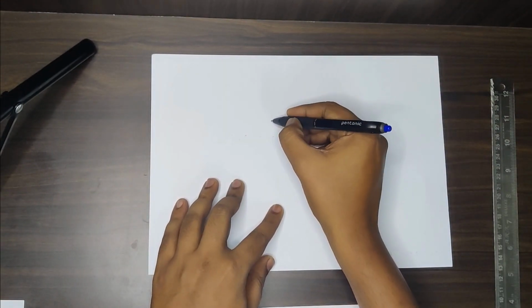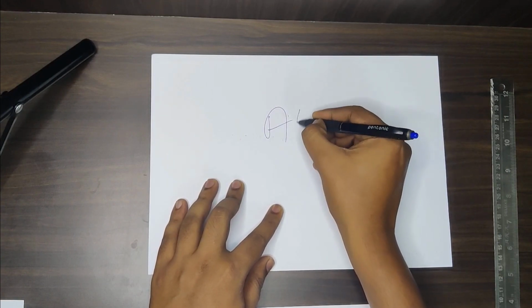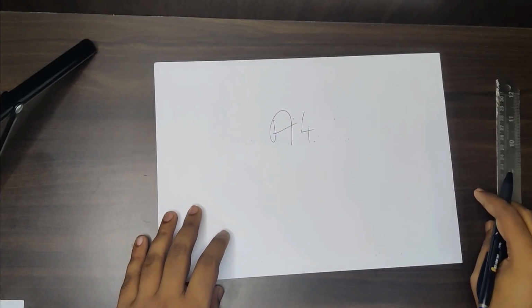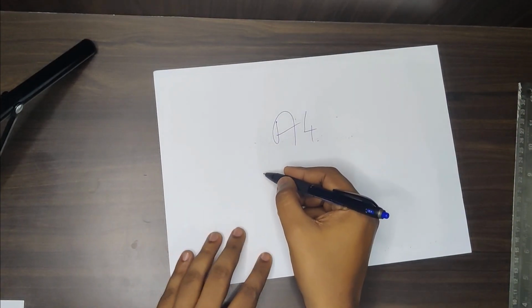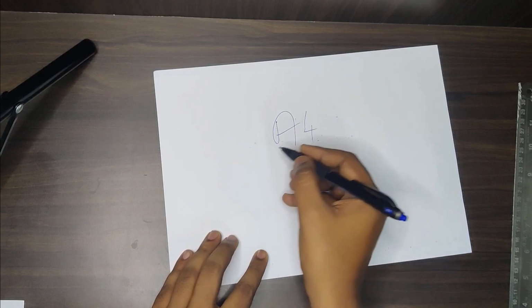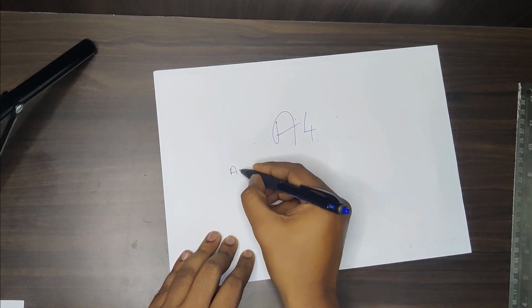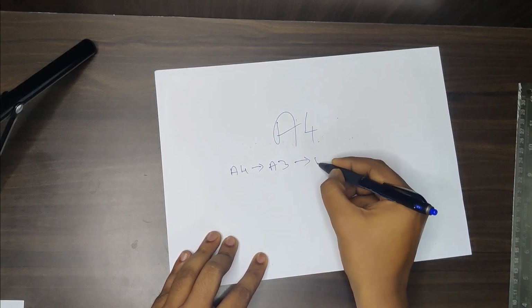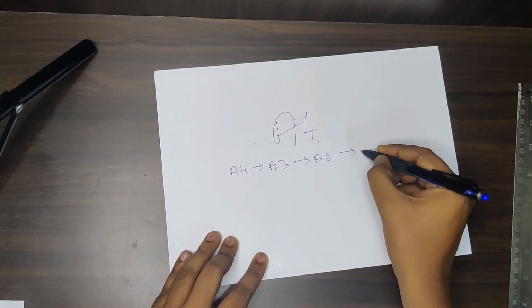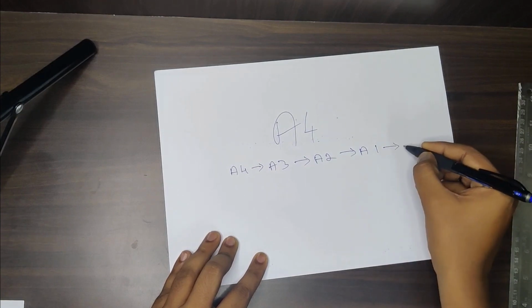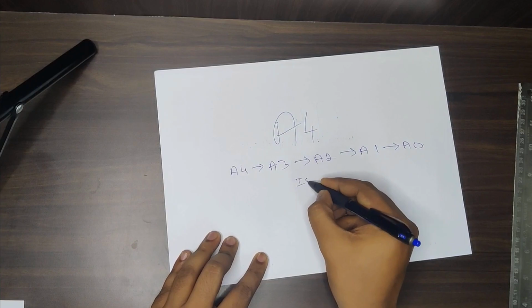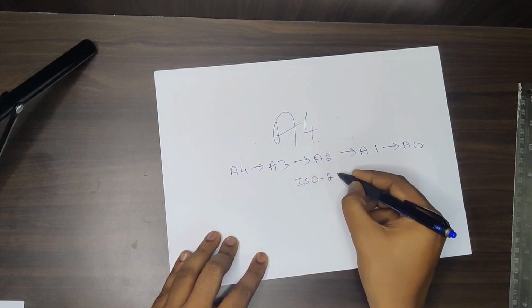So this is an A4 sheet of paper, which most of us would have used for printing at some time or other. But what we are not aware of is that it is part of an interesting series called the A series of papers. So you could say that it's part of a series where it is A4, A3, A2, A1 and A0. And the standards for this are defined in ISO 216. So you can read it up on the internet.